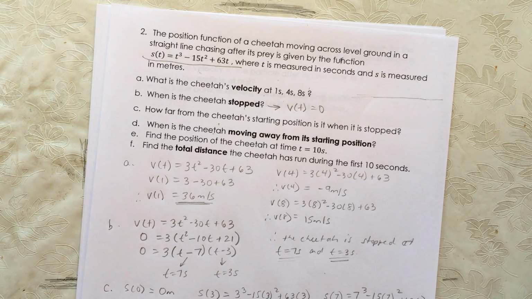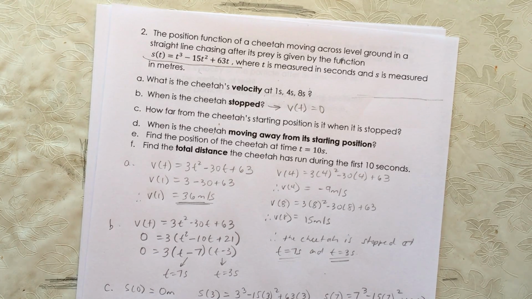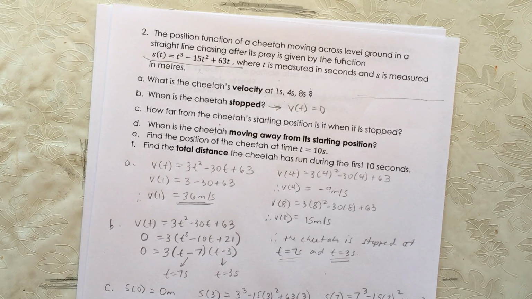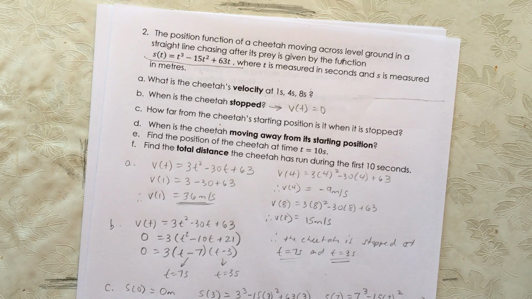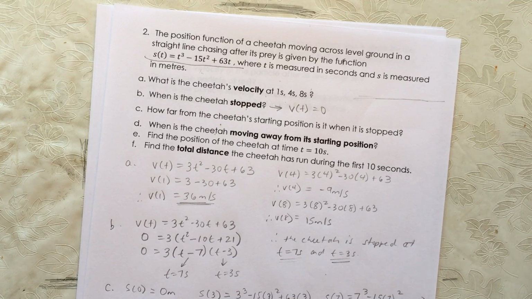Which gives us 130 meters. So find the position of the cheetah. Therefore, position of cheetah is 130 meters from start.